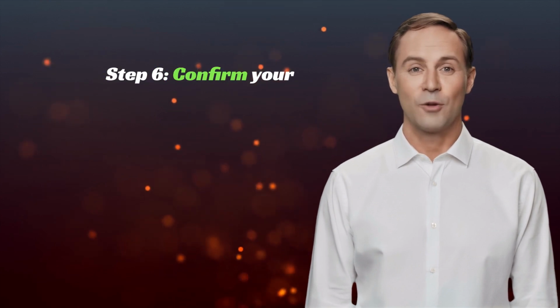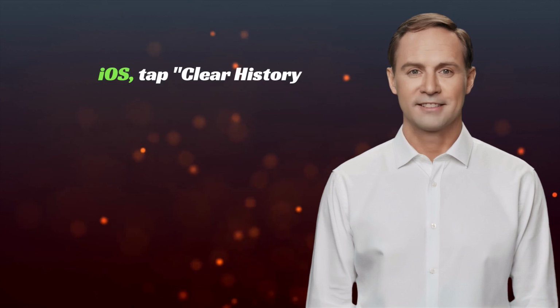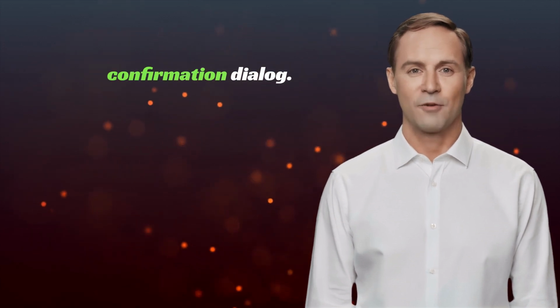Step 6. Confirm your choice when prompted. On Mac, click Remove Now or Done. On iOS, tap Clear History and Data in the confirmation dialog.